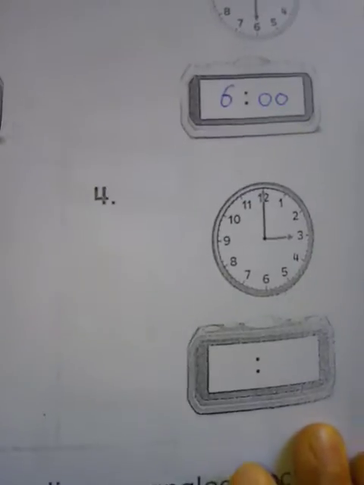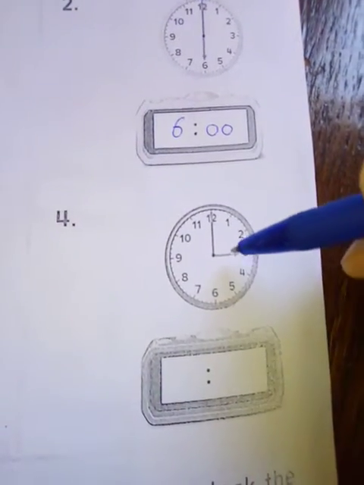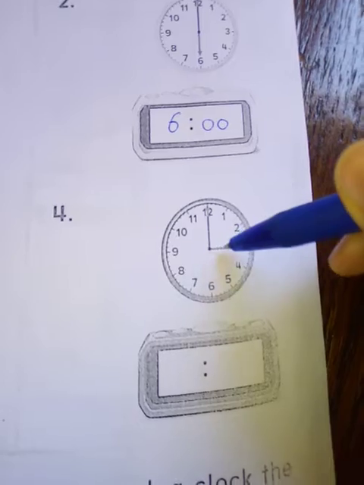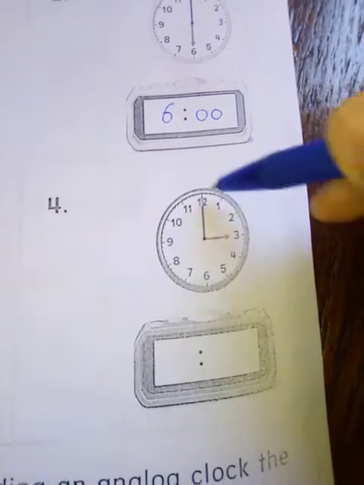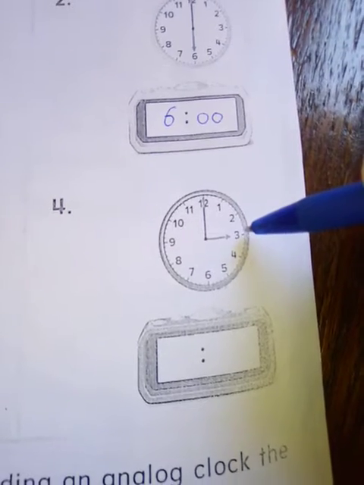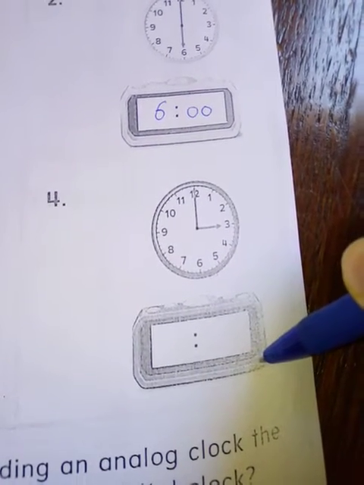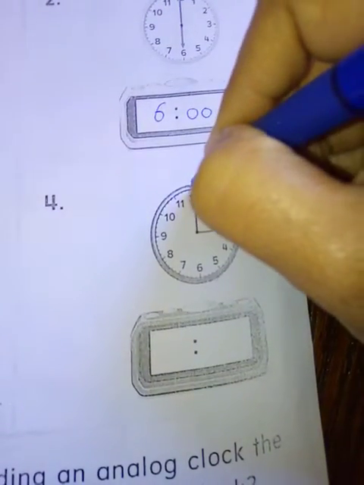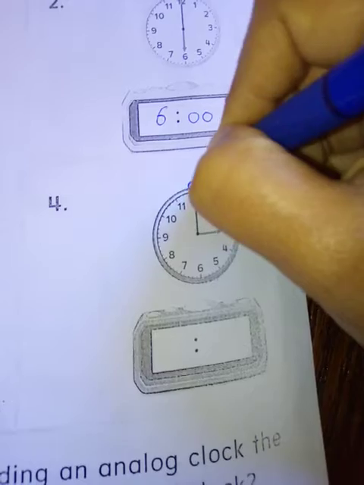Okay, number 4. It's 3 o'clock. The hour hand points at 3 and the minute hand points at 12. So we want to draw 3 o'clock on the digital clock. The 12 has two eyes, so we'll draw two eyes, which means 0, 0.